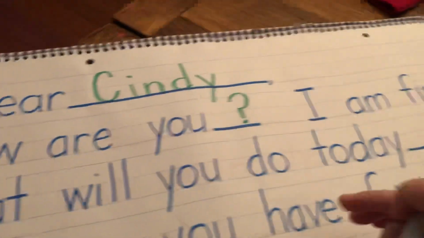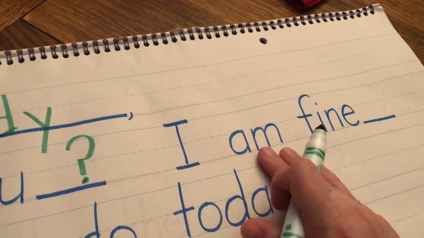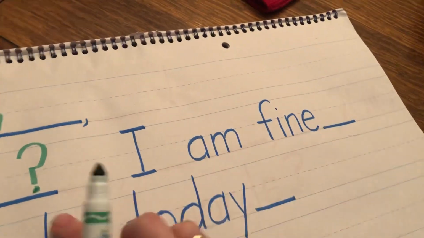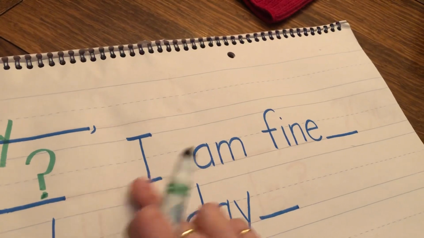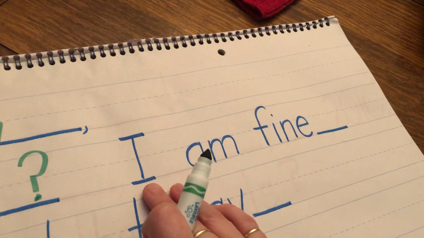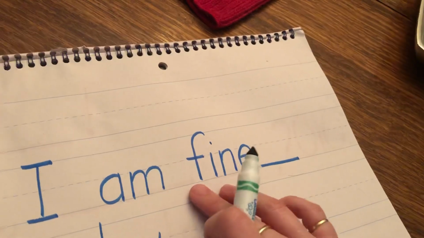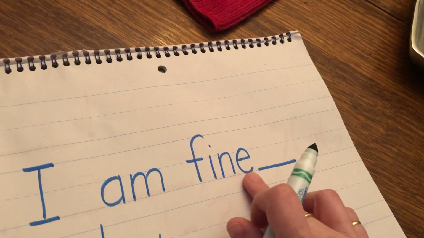And then I'm going to let her know how I'm feeling. I said, I am fine. Since I have the end of my asking sentence here, I have to start my new sentence with a capital letter, and that's a name that I call myself, I. Here we have am, fine. The word fine has that silent E at the end.